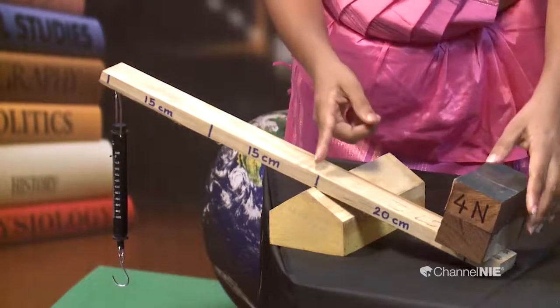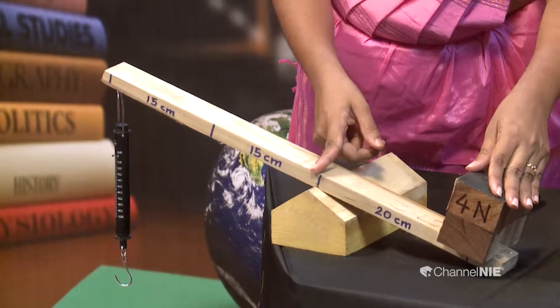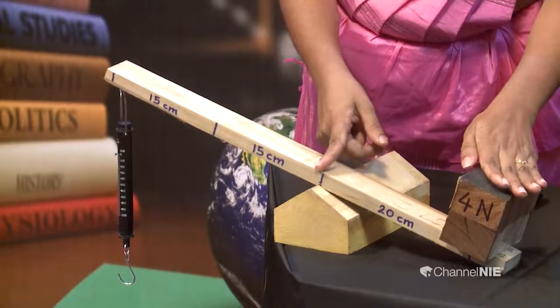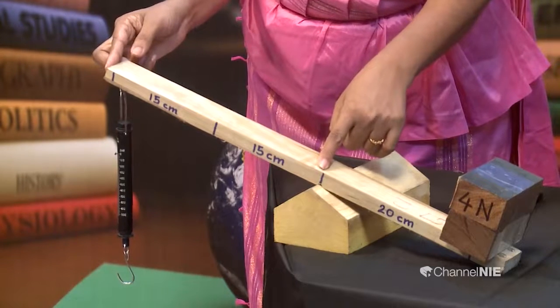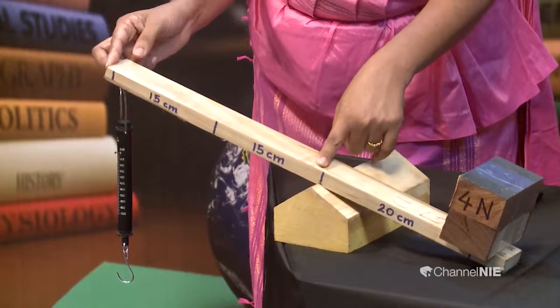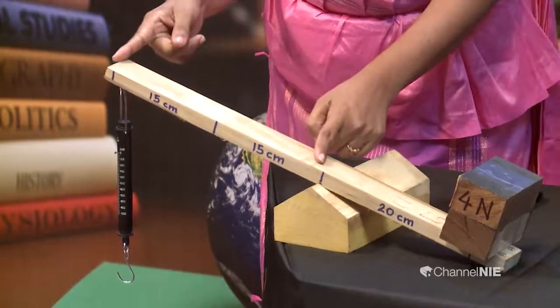I measured the distance of the load arm, and that is 15 centimeters. And I measured the distance of the effort arm, that is 30 centimeters.